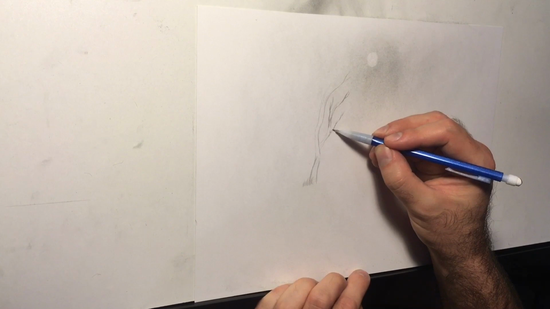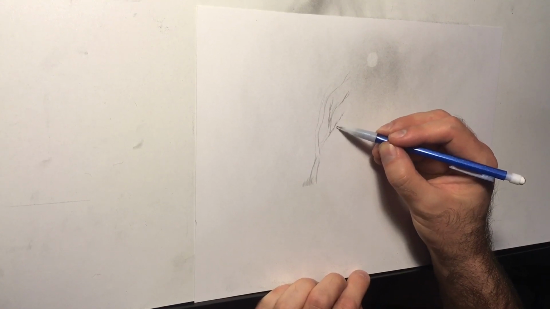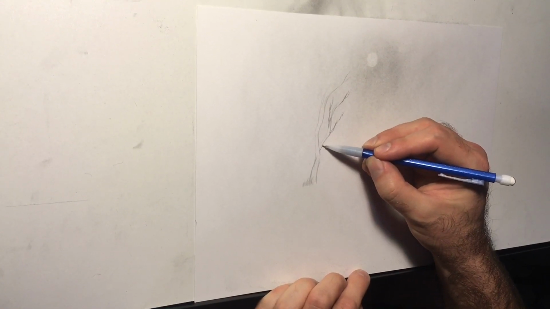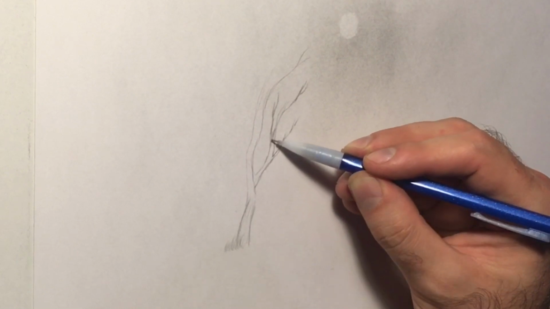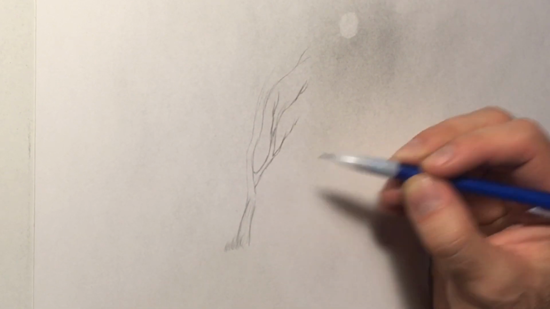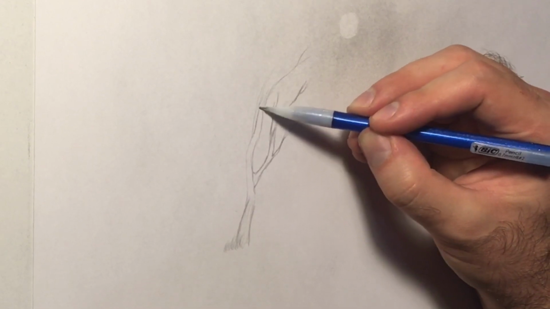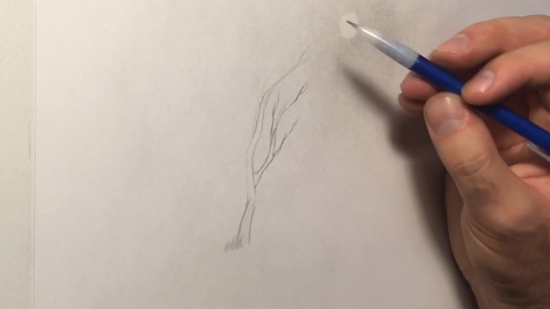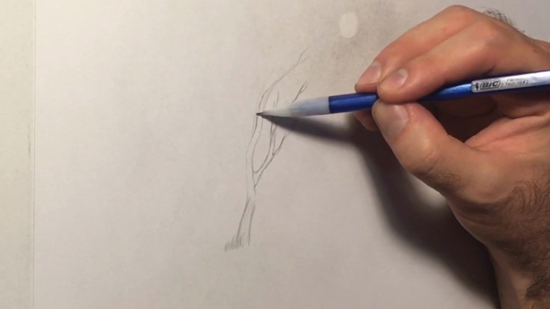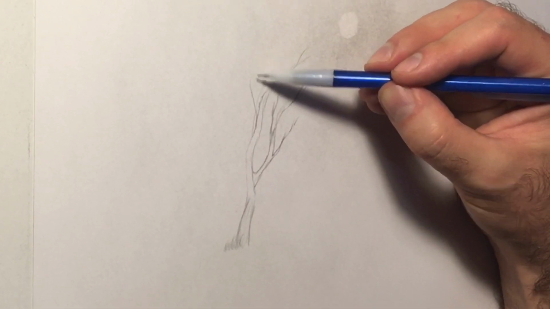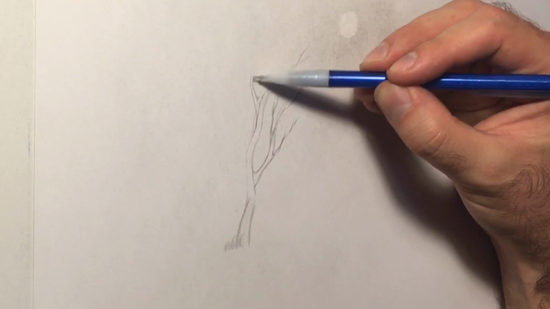So we're going to see how successful this is. If the technique works, it would be interesting to see what it would look like with different kinds of paper and maybe different kinds of graphite even, but I think it'll give us the effect we're looking for regardless.